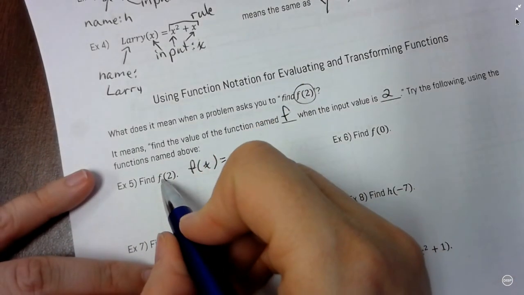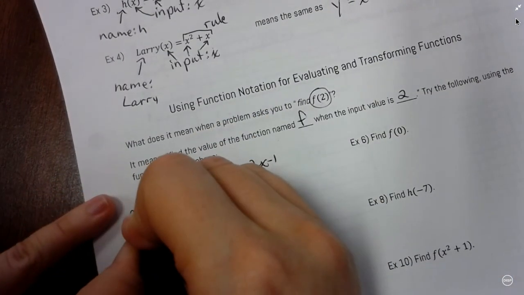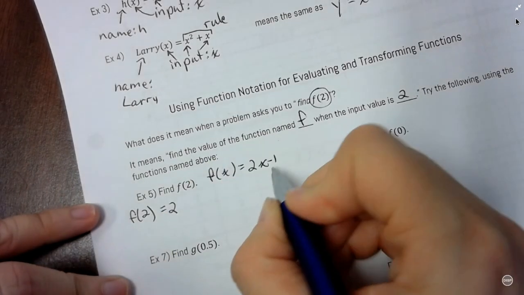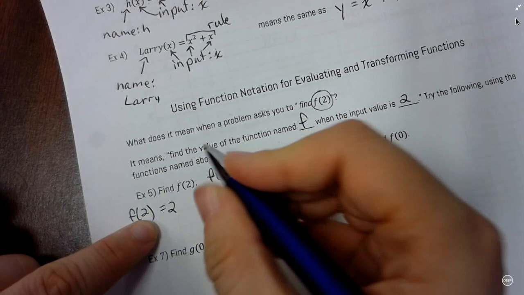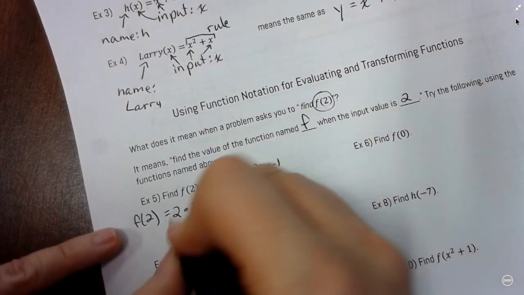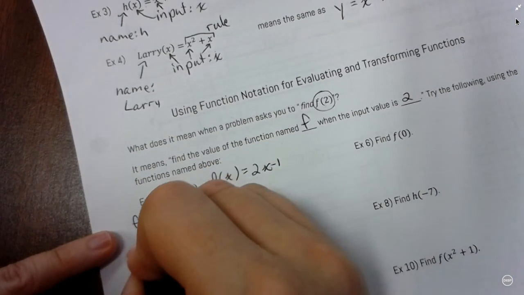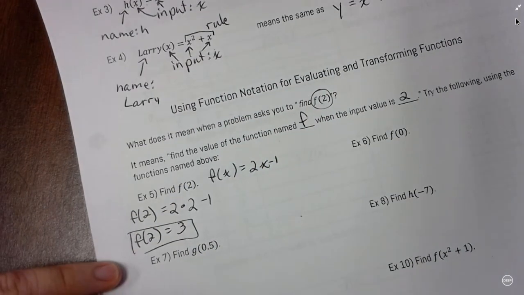And I want to find the value of this rule when x is 2. So I'm going to do f of 2 equals 2. Instead of 2 times x, I'm not going to write x, I want to write 2. So 2 times 2 and then minus 1. And 2 times 2 is 4, minus 1 is 3. So f of 2 equals 3. That's all there is to it.